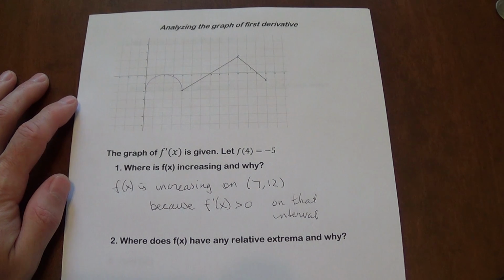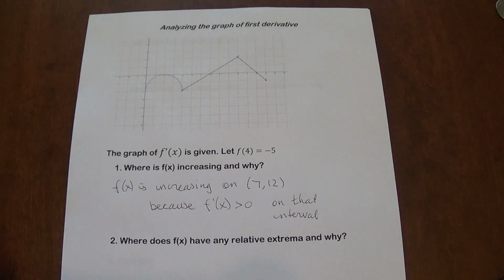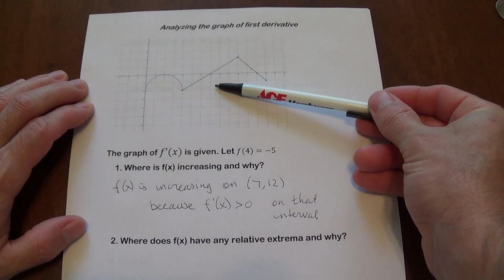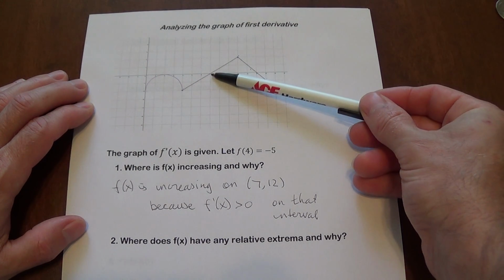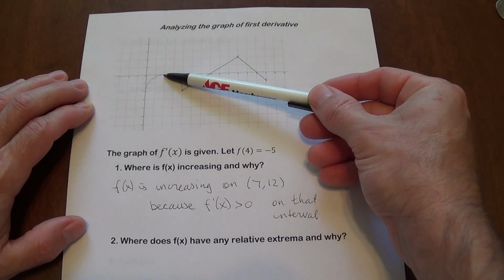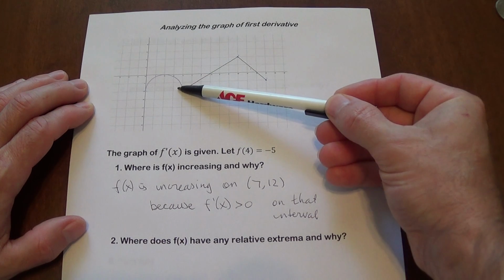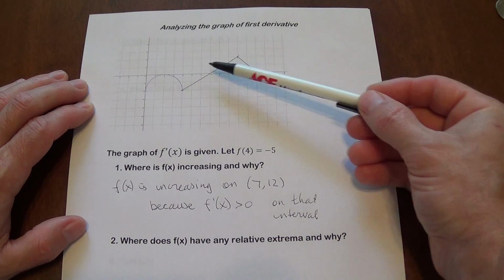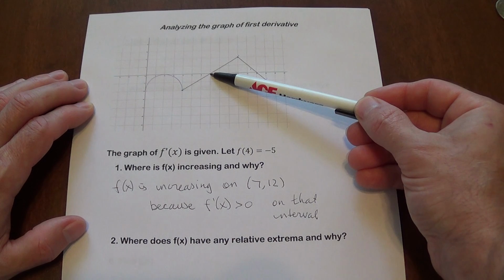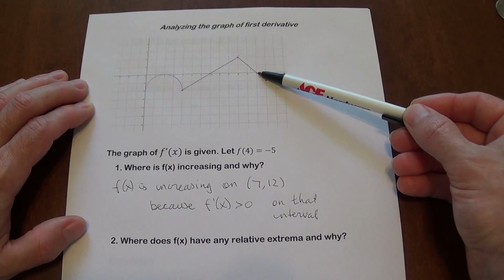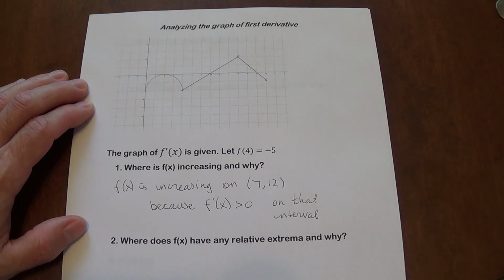Where does f of x have any relative extrema and why? For relative extrema, our first derivative needs to have a critical point and have a sign change. So we are looking again at the graph of the derivative of the function. We do have a 0 at 2, but at 2, even though the derivative is 0, the sign of the derivative does not change, it stays negative. We'll have a sign change at 7, where it changes from negative to positive, and at 12 where it changes from positive to negative.